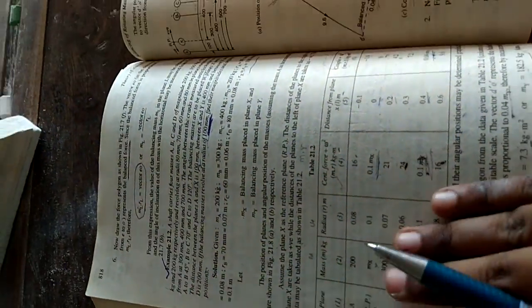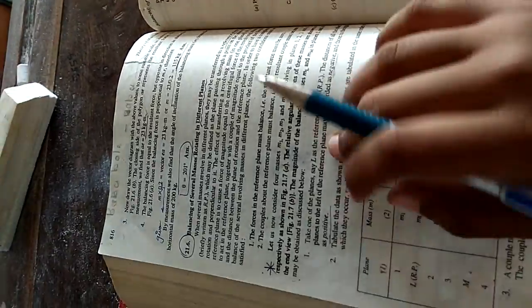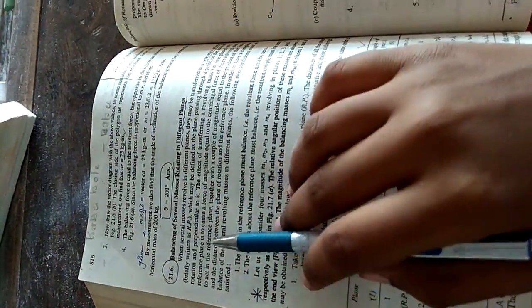And this is how we have to solve this problem, that is on balancing of several masses rotating in different planes. I don't have that perpendicular set square, so I have to use this.